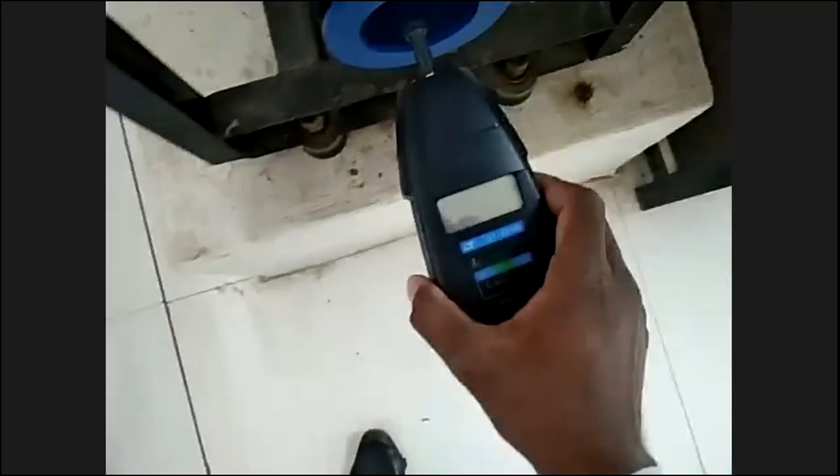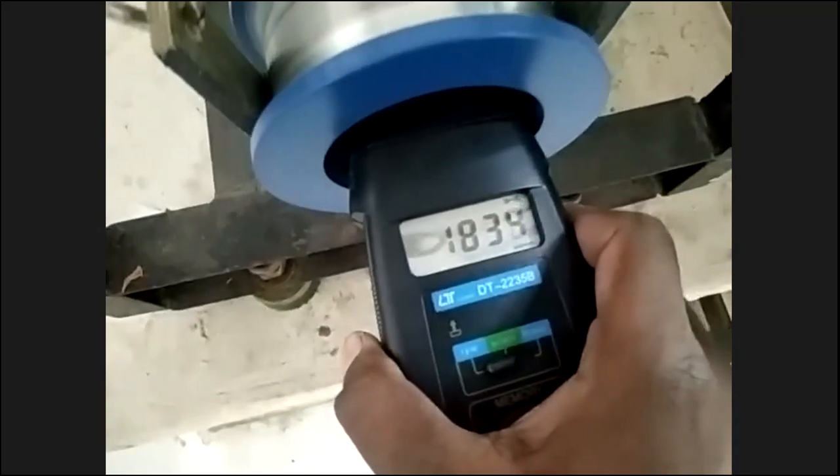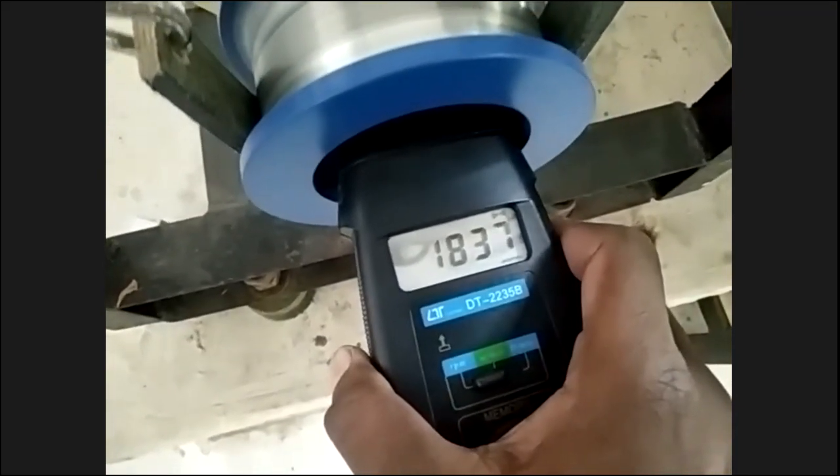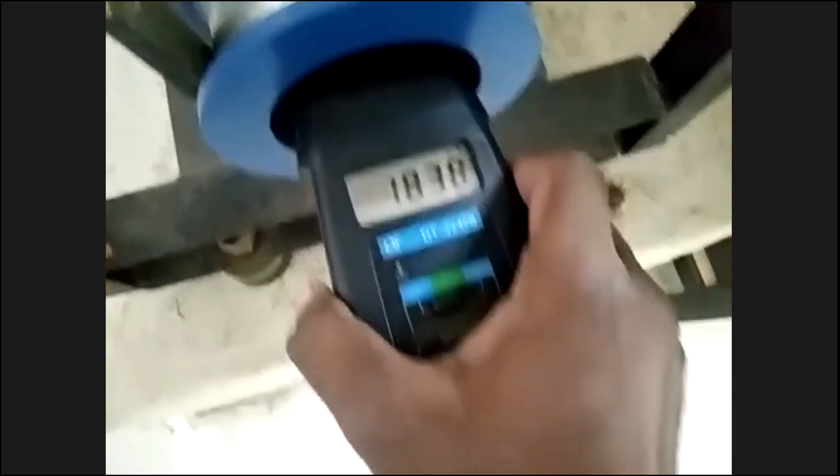Now we will check the speed of the DC series motor. Some load is present on the DC machine, and some load should be present. The DC series motor is running at some speed, so all of you take the reading of speed. 1835.